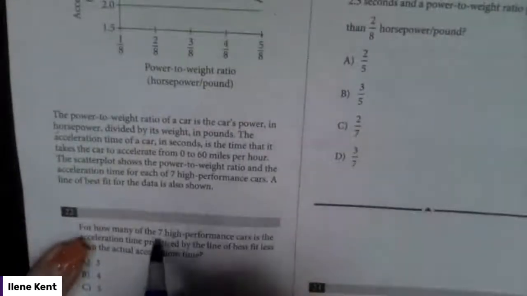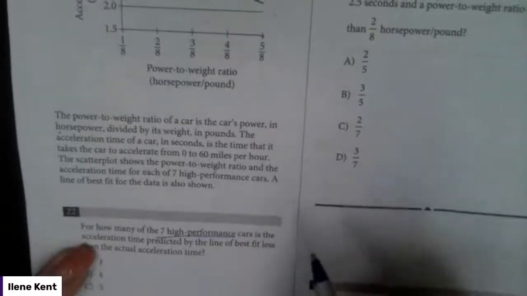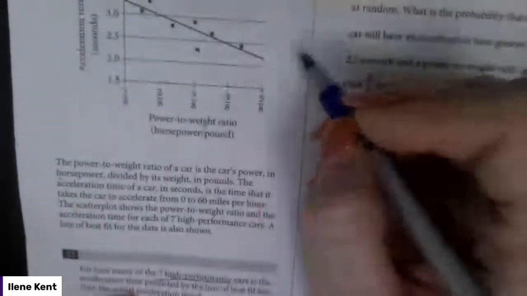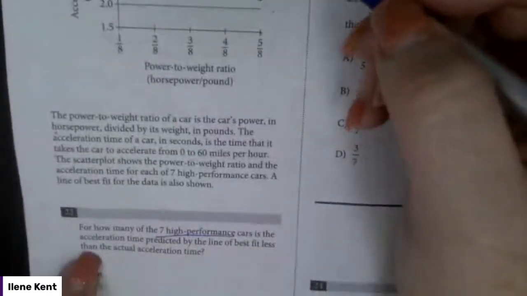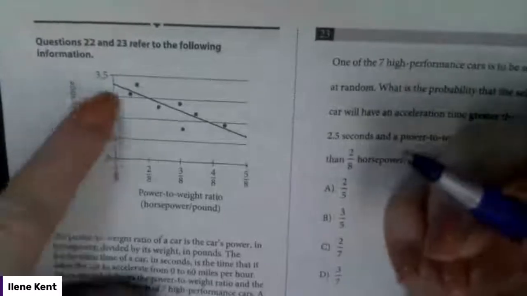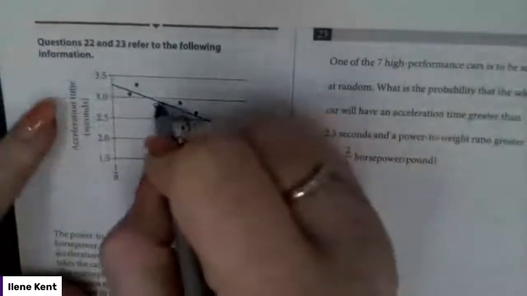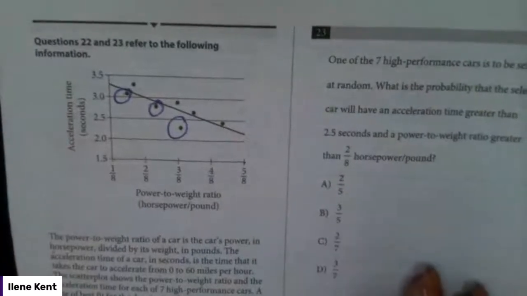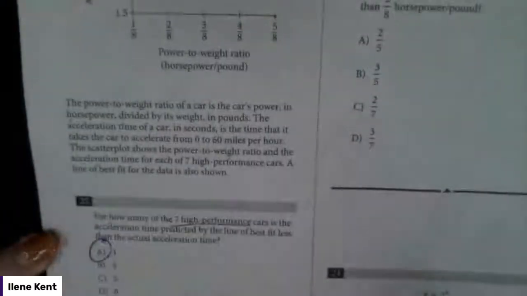Nice of them. All right, let's look at our question. For how many of these 7 high performance cars is the acceleration time predicted, so this line is the predicted line of best fit, less than the actual acceleration time? So we want to see how many of these dots are less than the line. How many of them are under? 1, 2, 3. 3 dots are under the predicted line. So I'm going with answer choice A.